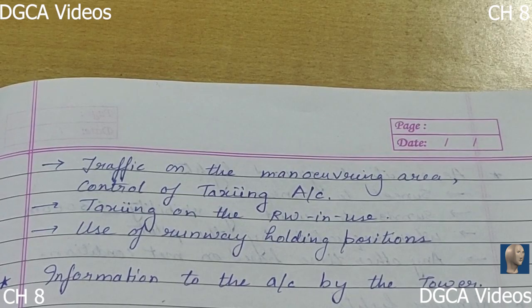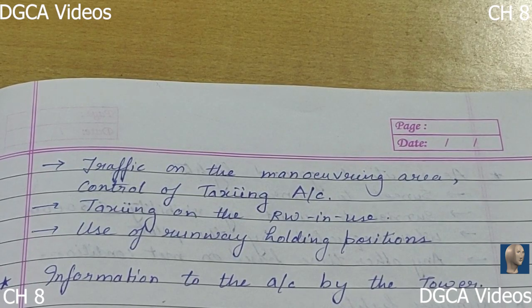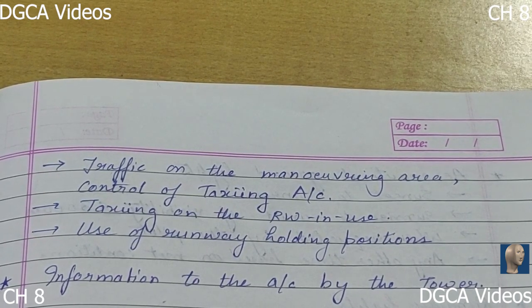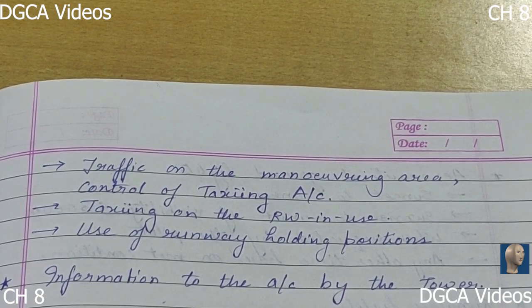Next point is the traffic on the maneuvering area and control of the taxiing aircraft. So the taxi clearance has to be provided by the aerodrome control service. In this case, they have to tell which taxi route has to be followed by the aircraft, and other instructions, as in whether they have to cross the runway which is in use, or they have to hold short of that runway. All those instructions are to be given.